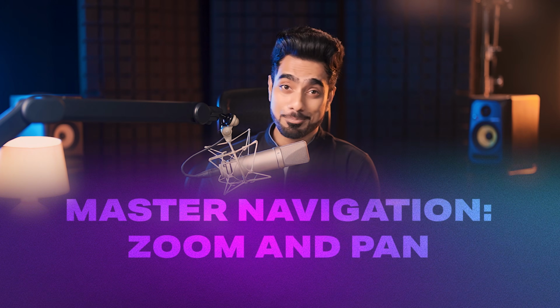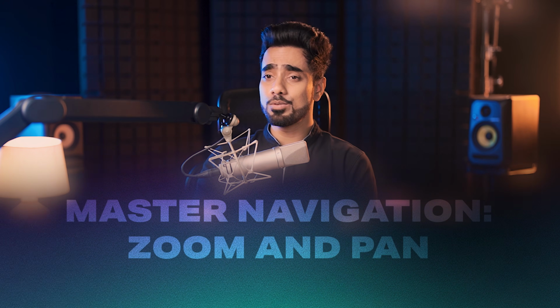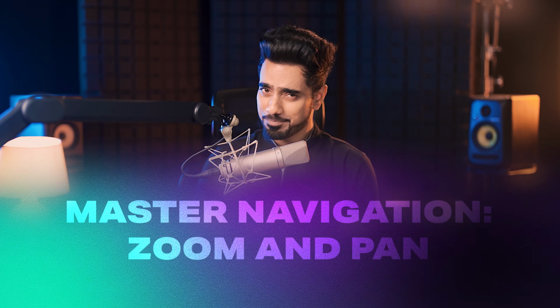By now you have a general map of Photoshop. You just need a way to move around it, especially move around the image. And you need a vehicle.